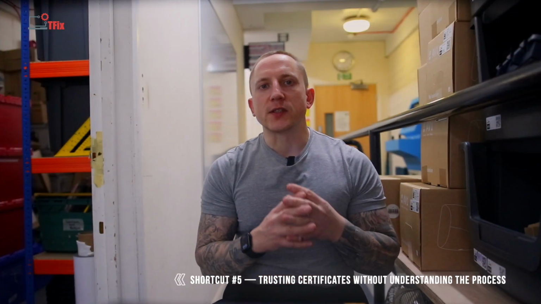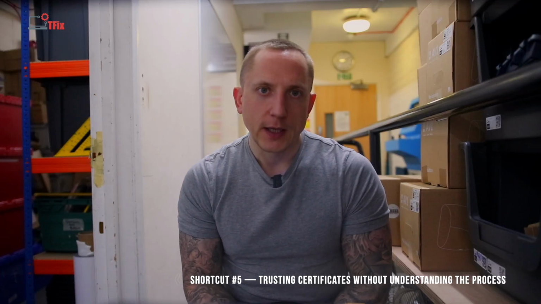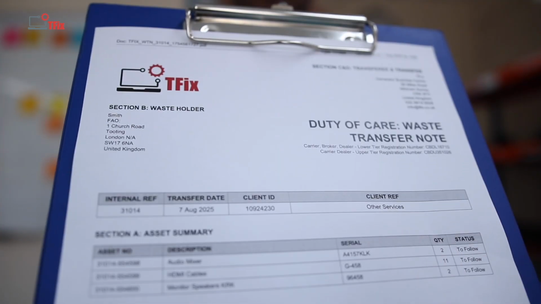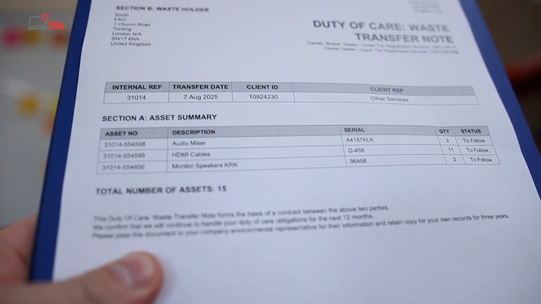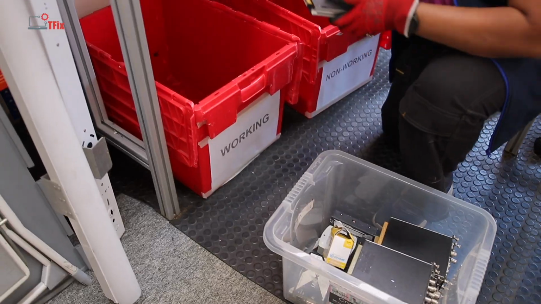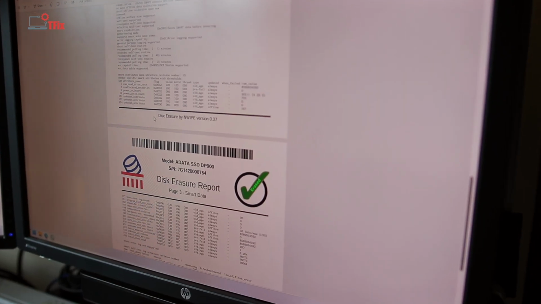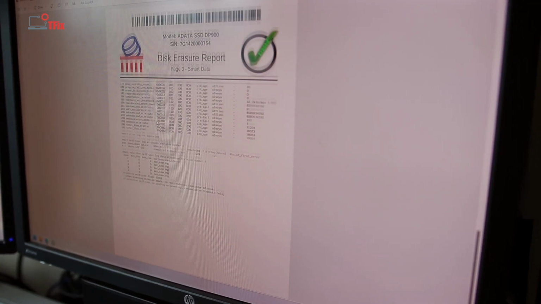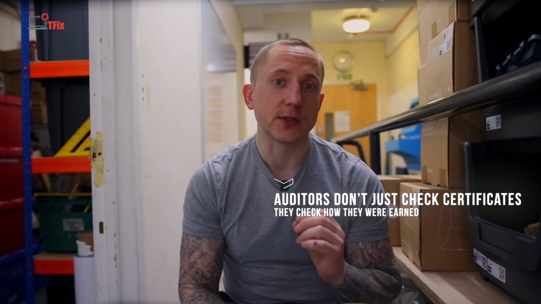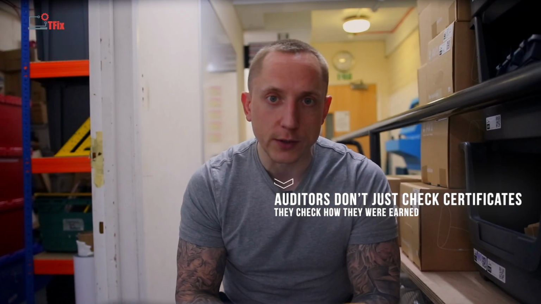Shortcut number 5 is assuming that a certificate automatically means safety. A certificate only reflects the process behind it. If the underlying method is weak, undocumented, or not matched to the media type, the certificate doesn't protect you. It just gives you a false sense of security. Auditors don't check certificates, they check how they were earned.